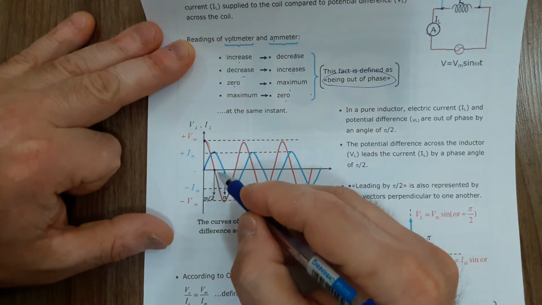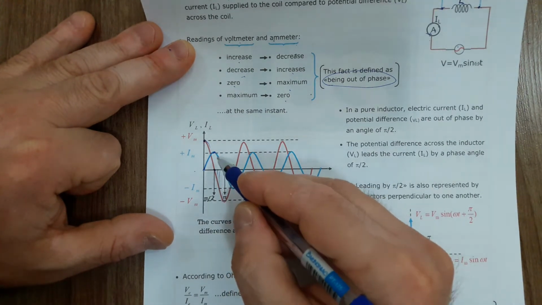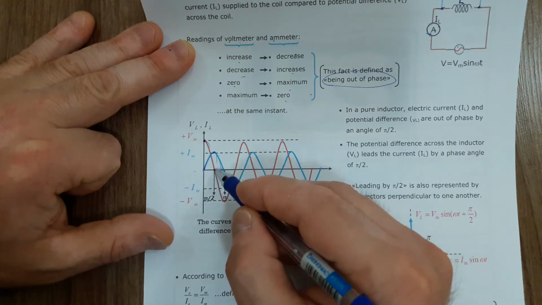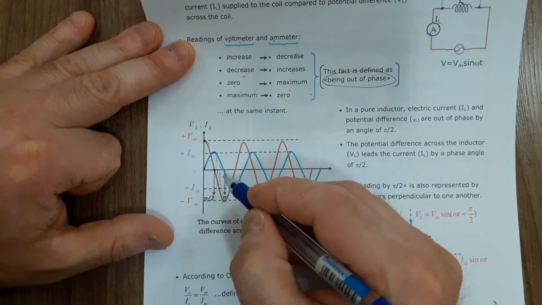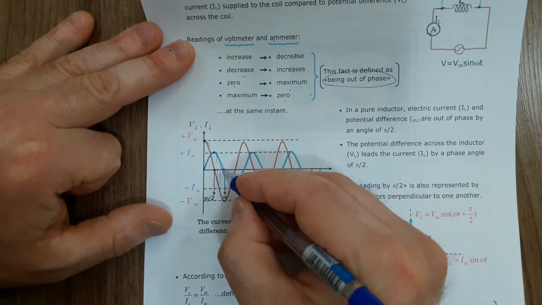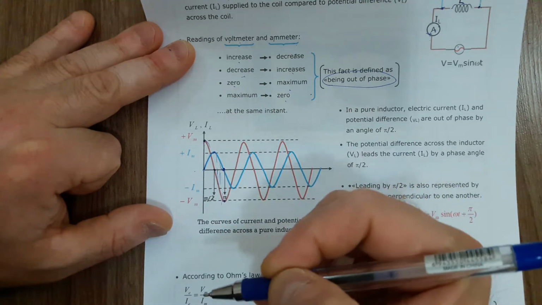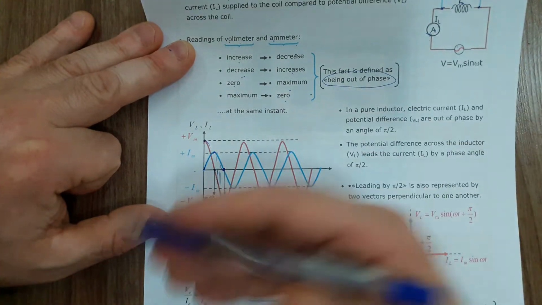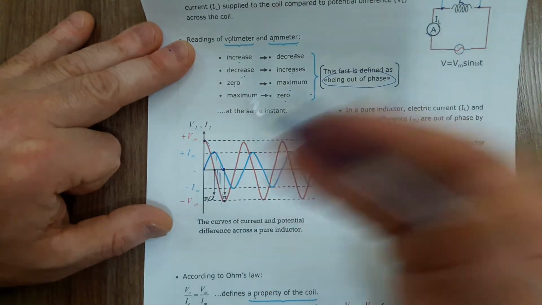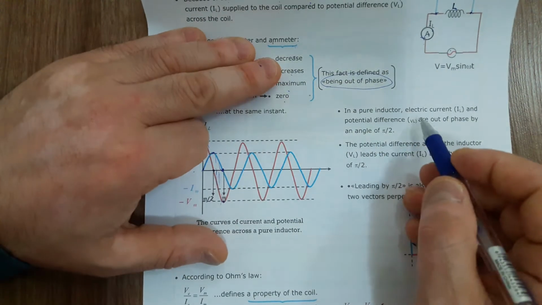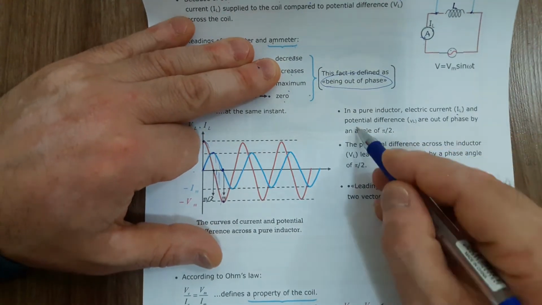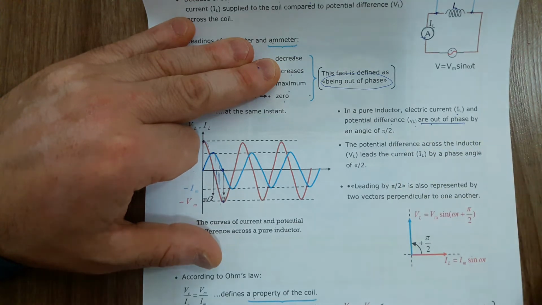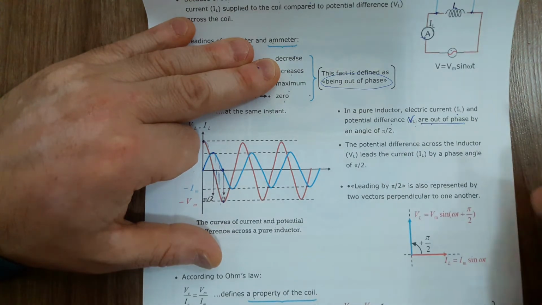As the voltmeter reading increases in the opposite direction, a negative value, the ammeter reading is decreasing. Then, as the ammeter reaches 0, the voltmeter reaches the negative maximum. So when one of them is 0, the other one is maximum. When one of them is increasing, the other one is decreasing, and vice versa. So in a pure inductor, the electric current IL and potential difference VL are out of phase. They are not in phase.